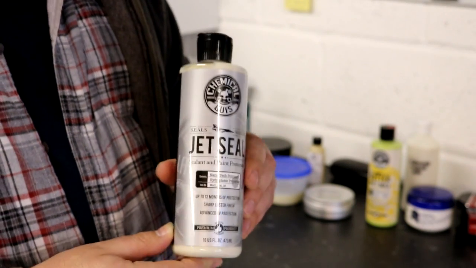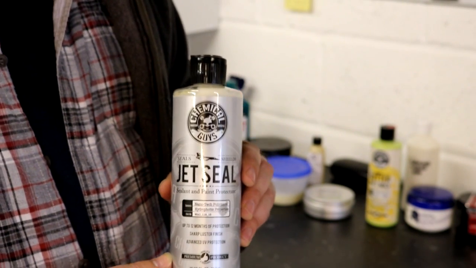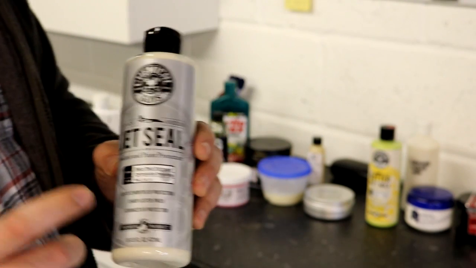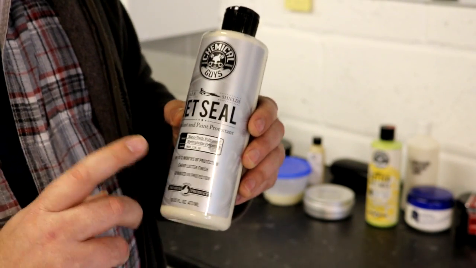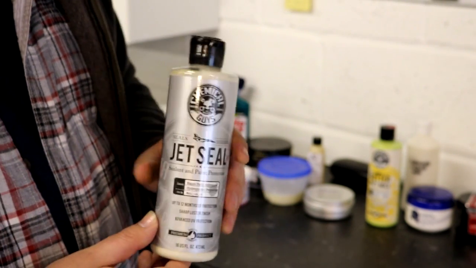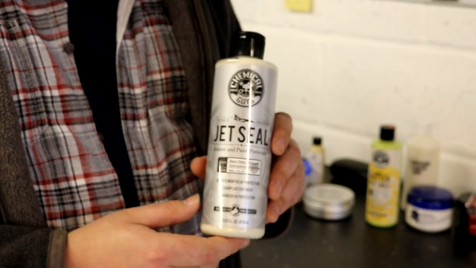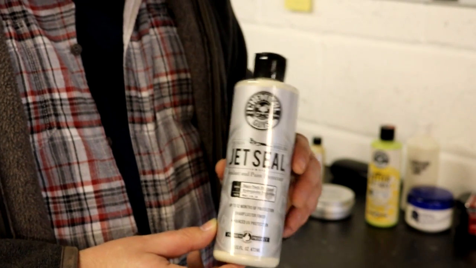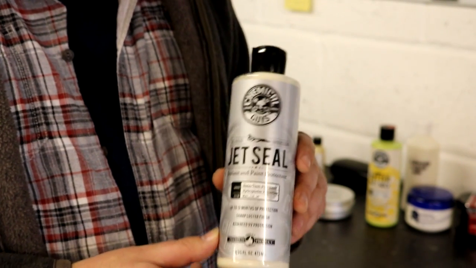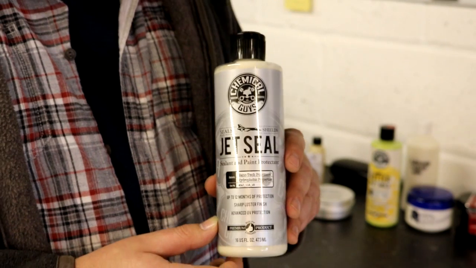Okay, so this product is Jet Seal 109 by Chemical Guys. So again, this is a synthetic sealant that you apply to your paintwork and it cures. You'll see a lot of mixed reviews about this one. Some people will say it's the best thing since sliced bread. Other people will say it's not too long lasting.